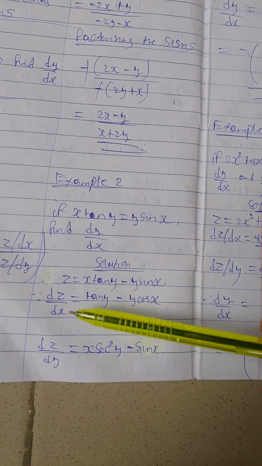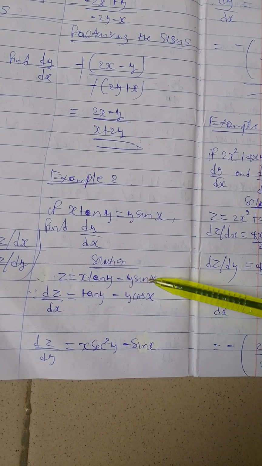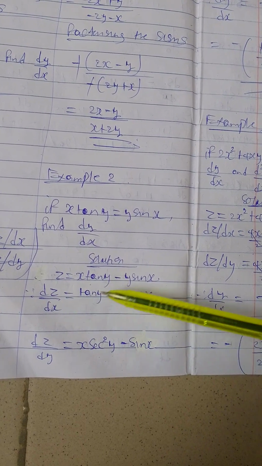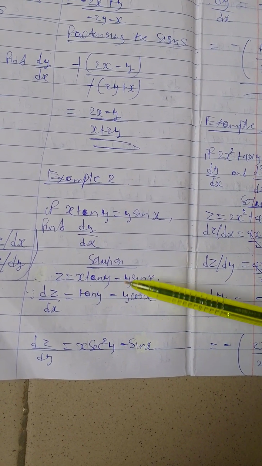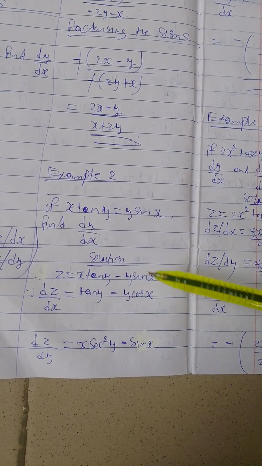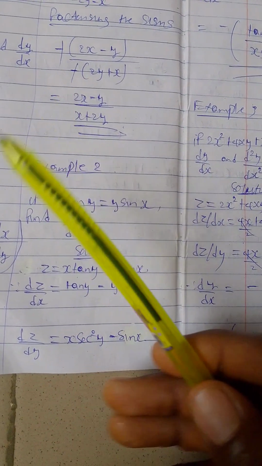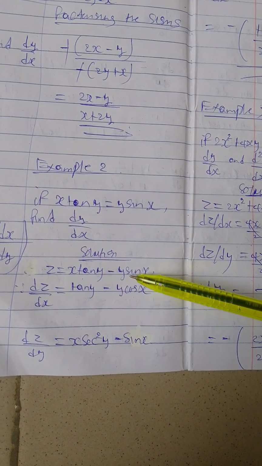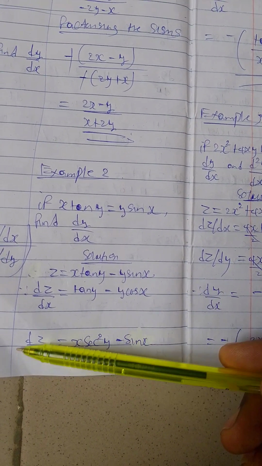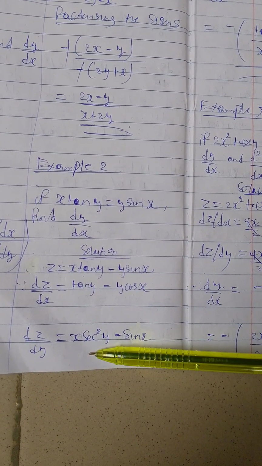Now again, the differentiation is with respect to x. So that becomes y. Now as you can see, x is the first number from the right, so differentiating sin x gives cos x. So that becomes dz/dy is equal to what?